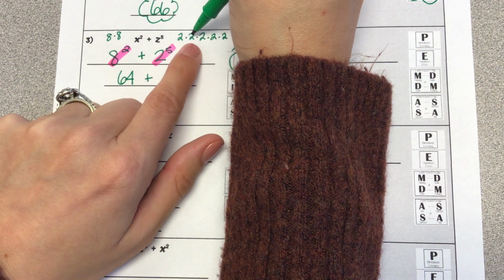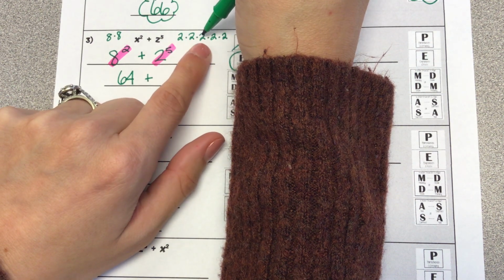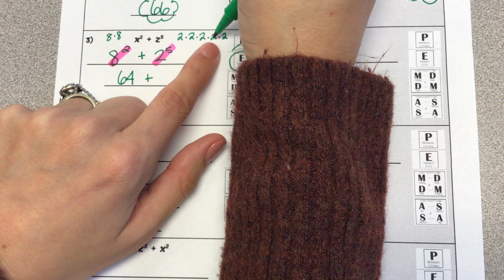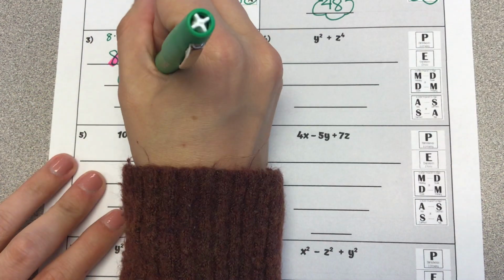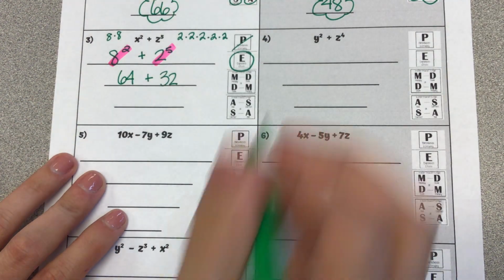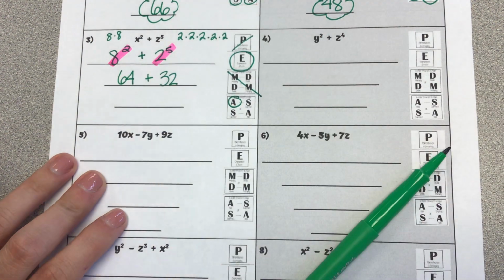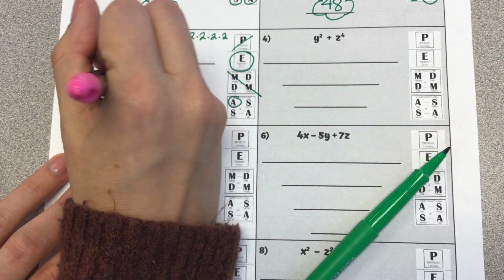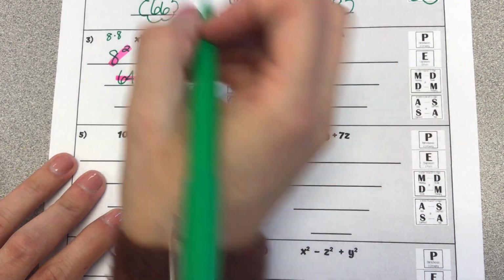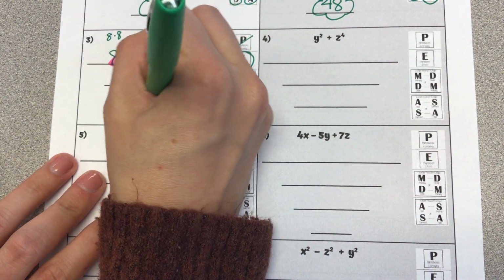2 times 2 is 4. 4 times 2 is 8. 8 times 2 is 16. 16 times 2 is 32. And then there's no multiplication or division. There is just addition. So I'm going to add 64 plus 32, which is 96.